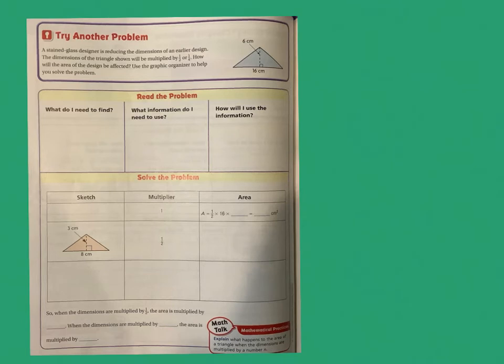Okay, next example, we've got this triangle. A stained glass designer is reducing the dimensions of an earlier design, reducing it, making smaller. The dimensions of the triangle shown will be multiplied by 1/2, so you'd be cutting it in half, or 1/4, so you'd be cutting it in fourths. How will the area of the design be affected? Use the graphic organizer to help you solve the problem.